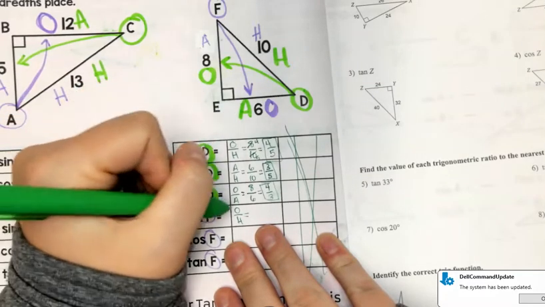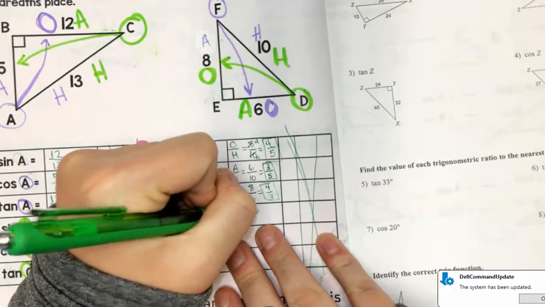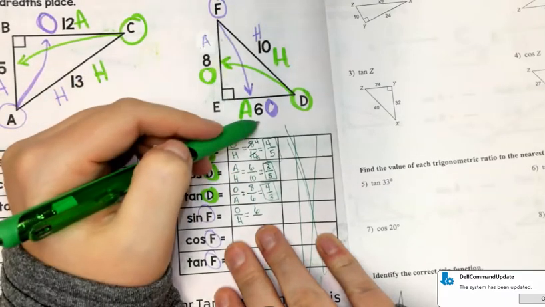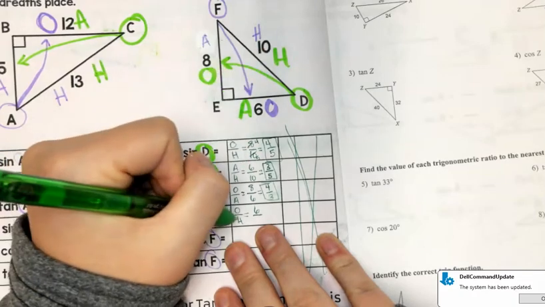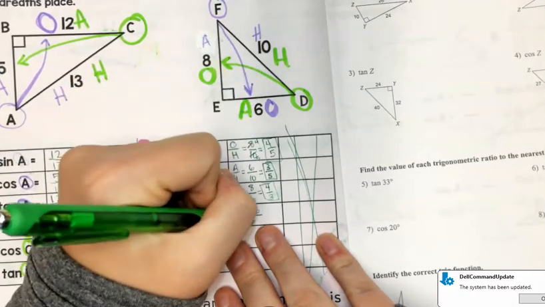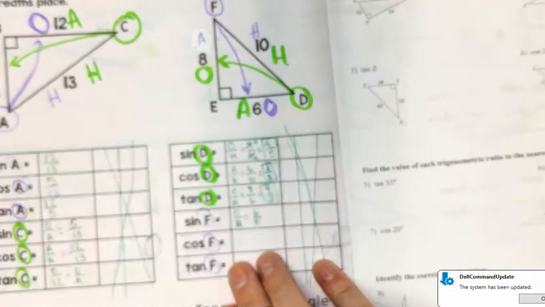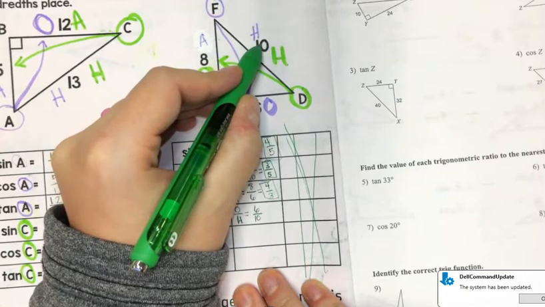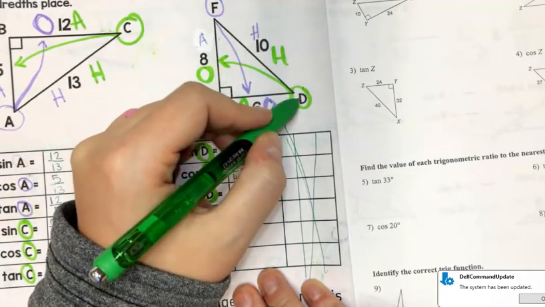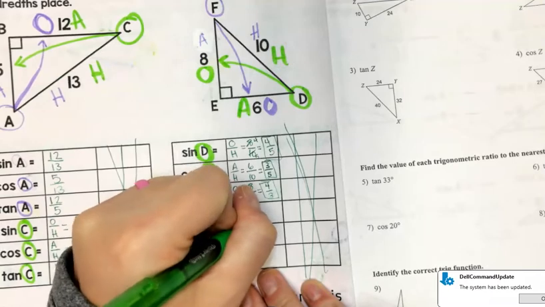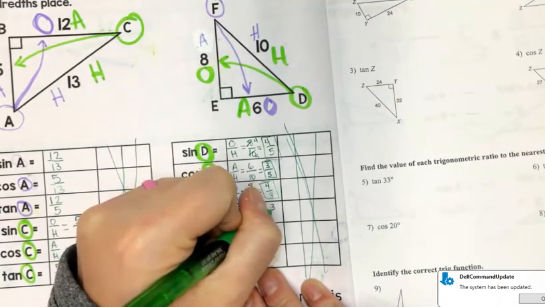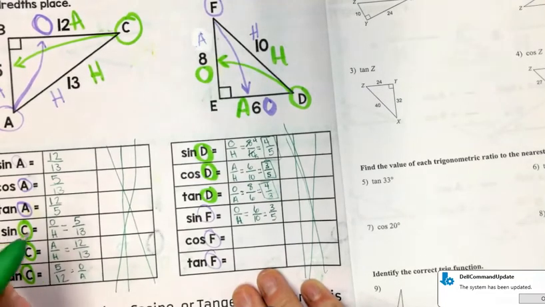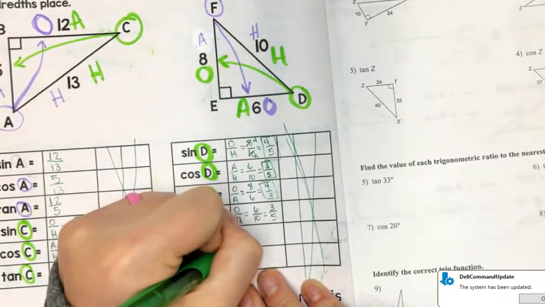So opposite over adjacent is 6 for the opposite of F. The hypotenuse is 10. All right, where do we get that? Because the hypotenuse, no matter if we're using F or D, is going to be 10. It's the longest side. And then that simplifies to 3 over 5.